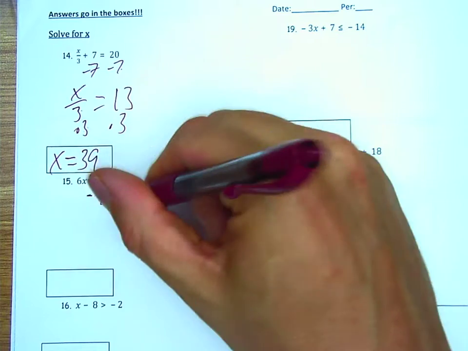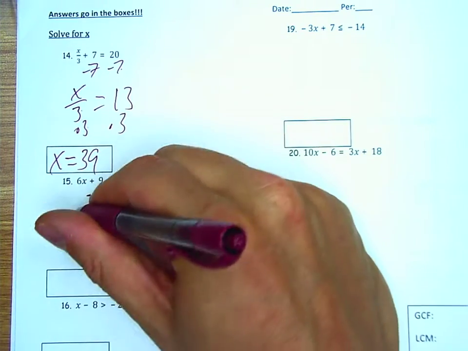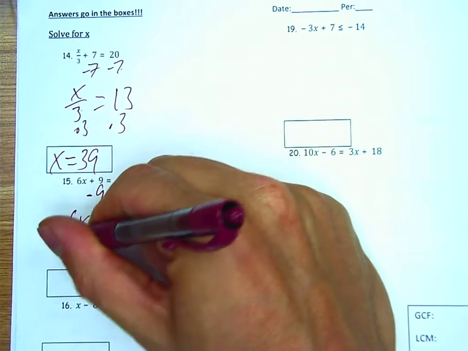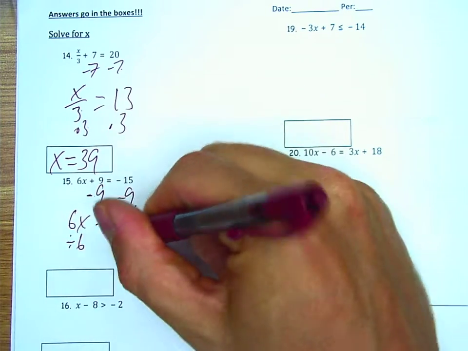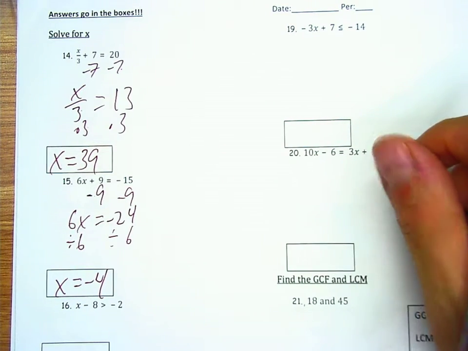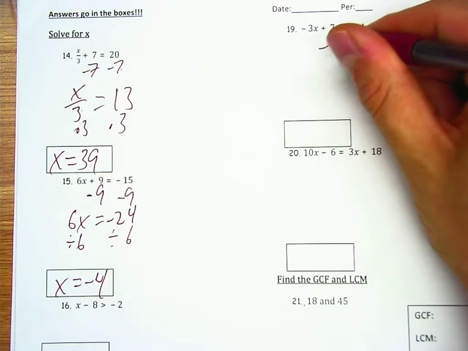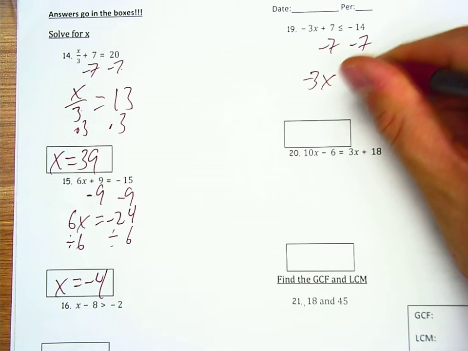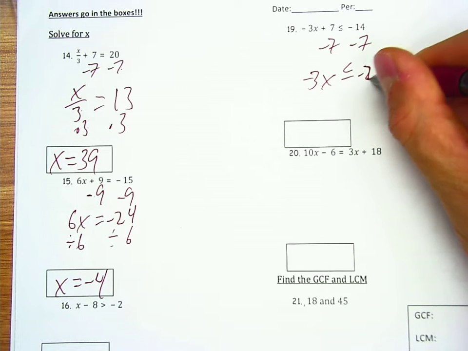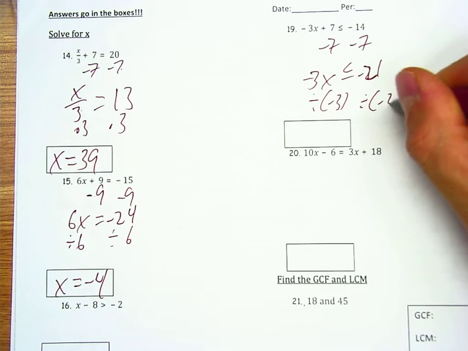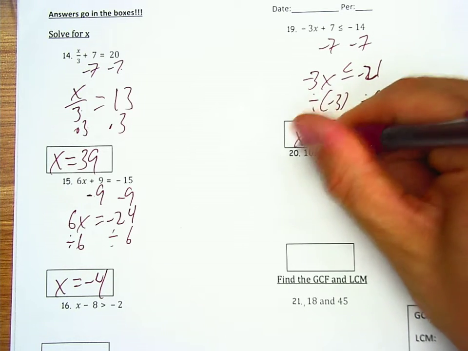Question 15. Take 9 from negative 15. That's negative 24. Then divide by 6 to get negative 4. Question 19. Take 7 from negative 14 to get negative 21. Divide by negative 3 to get 7.